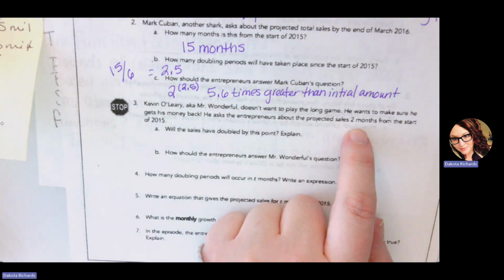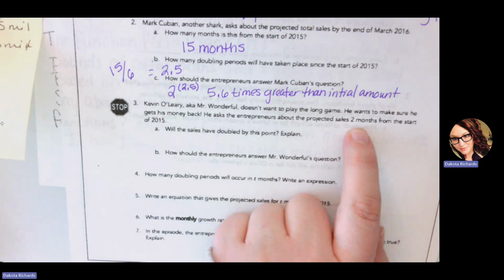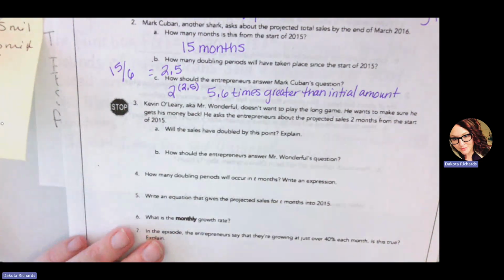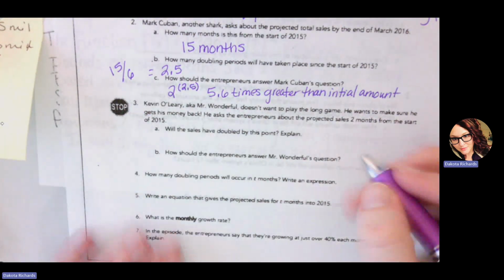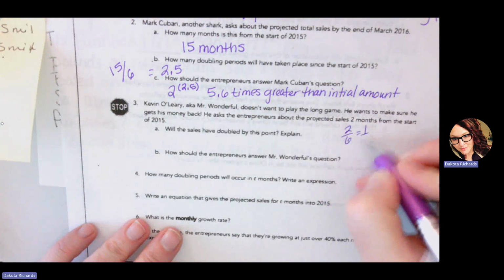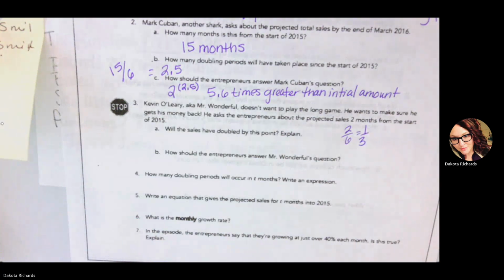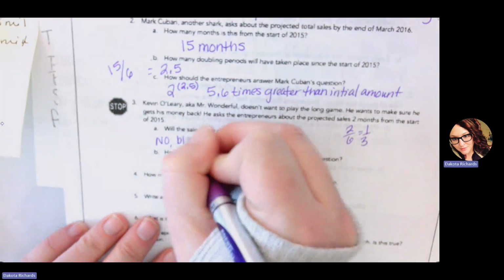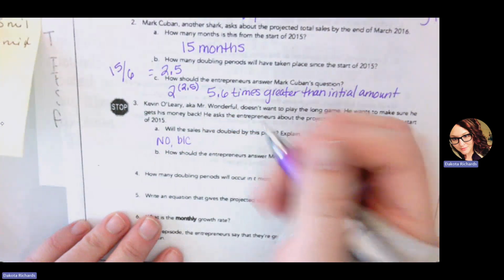Not the same. 2 months is less than 6 months, so it hasn't had a chance to double. So 2 months of 6 months, 2 out of 6. 2 out of 6 is 1/3, right? Okay. So we would say no to this because this is less than the doubling period.